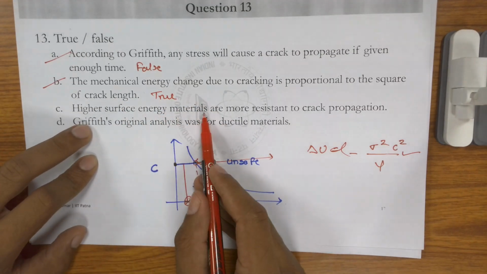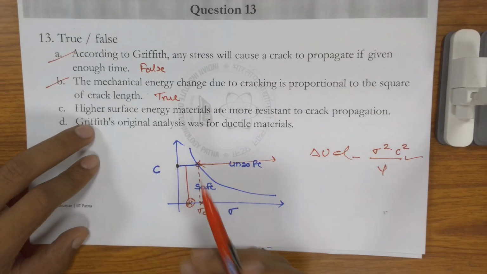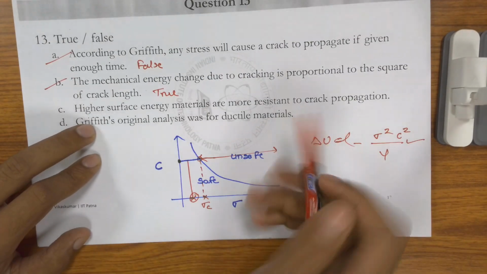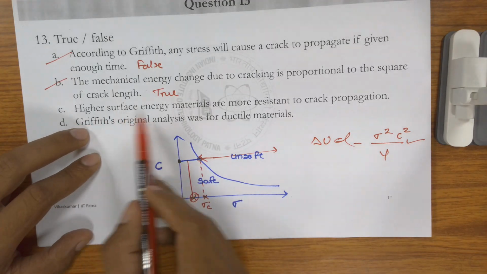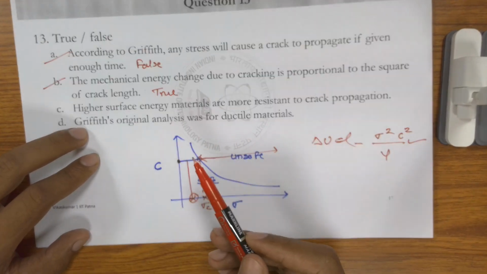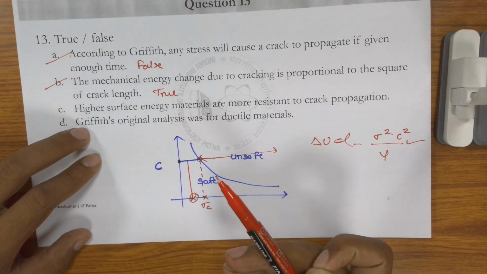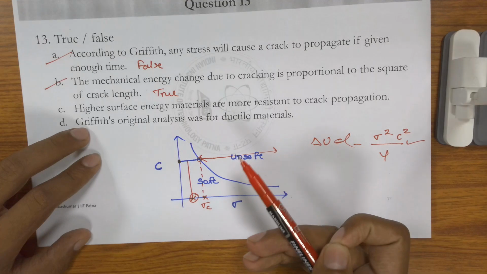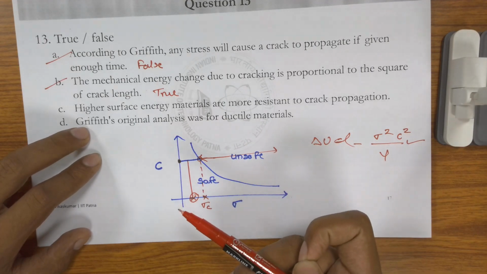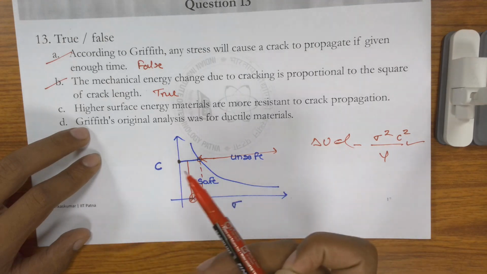Higher surface energy materials are more resistant toward crack propagation. One can understand this by intuition itself: the surface energy is higher, so the energy required to create surface is more. The crack will not propagate easily because propagation of the crack leads to more surface area, and correspondingly more surface energy.